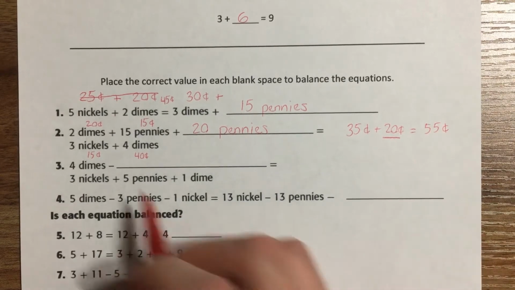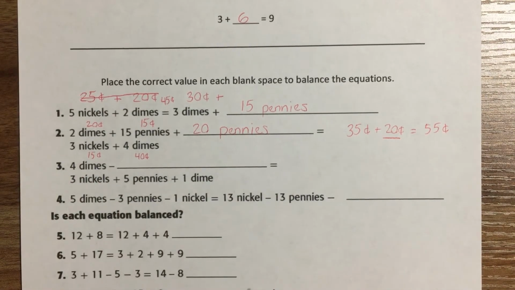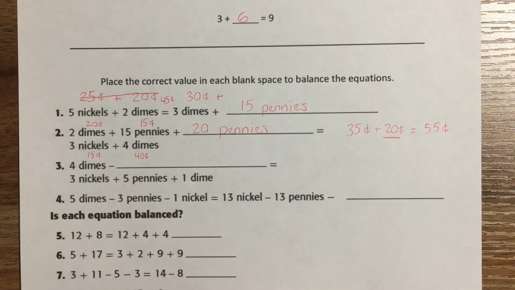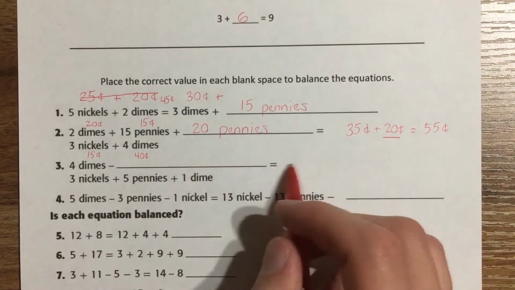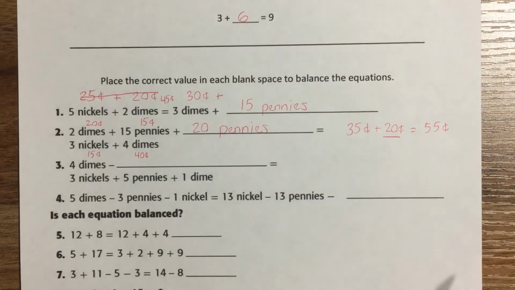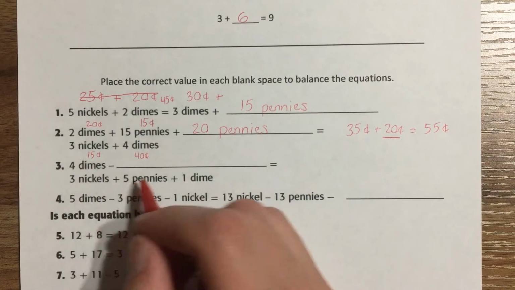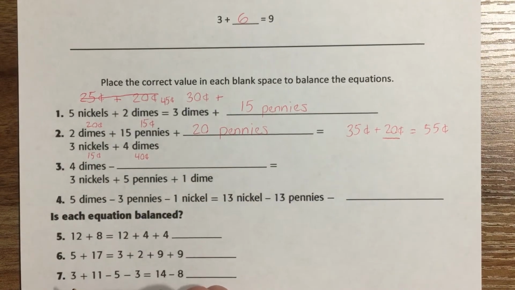Let's take a look at number 3. We've got a subtraction problem this time. We have 4 dimes minus something. Okay, and again, this stuff all belongs over here. There's just not enough room to print it all in that same line. But 4 dimes minus something equals 3 nickels plus 5 pennies plus 1 dime.